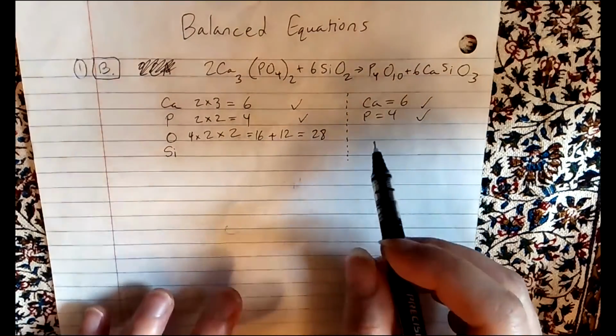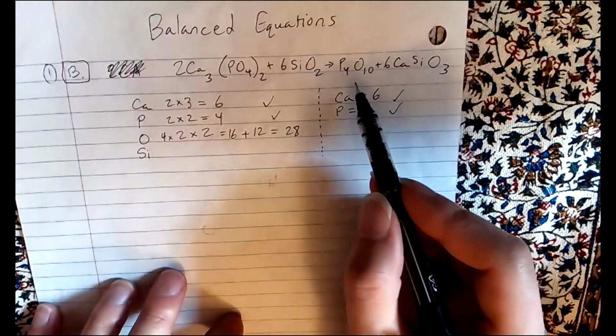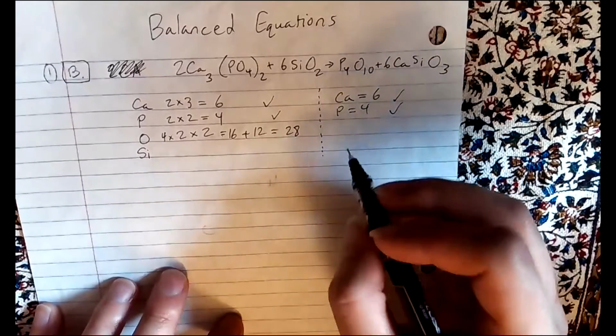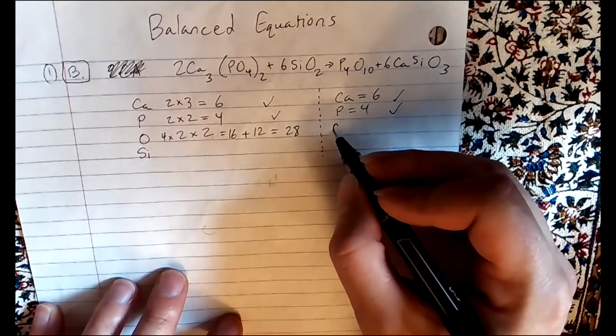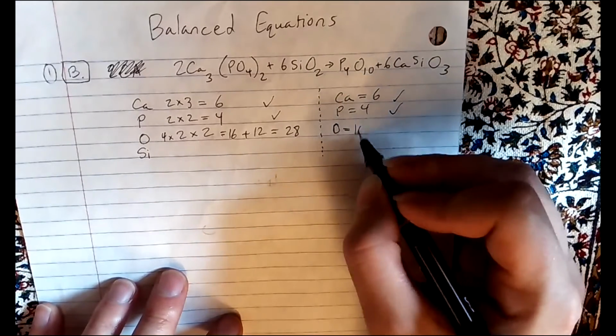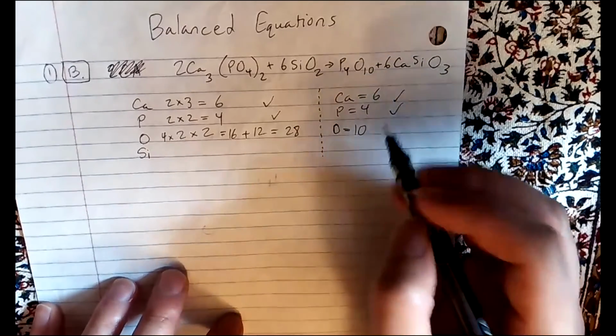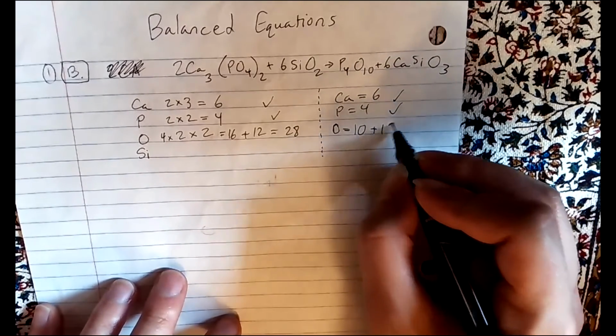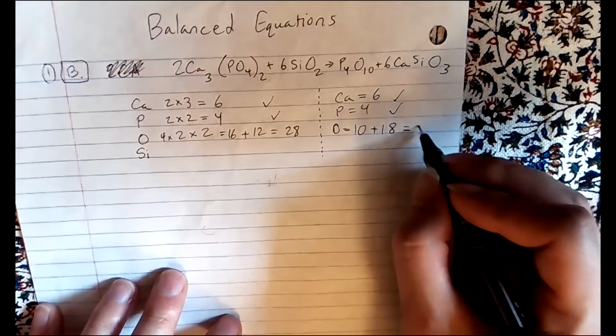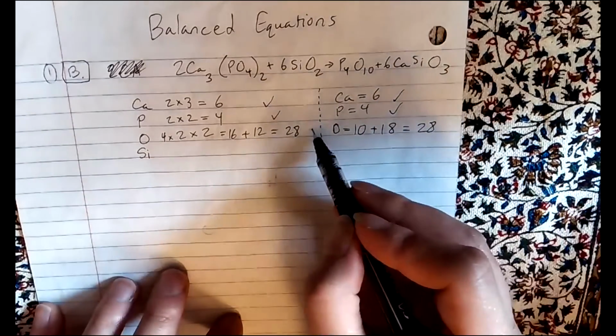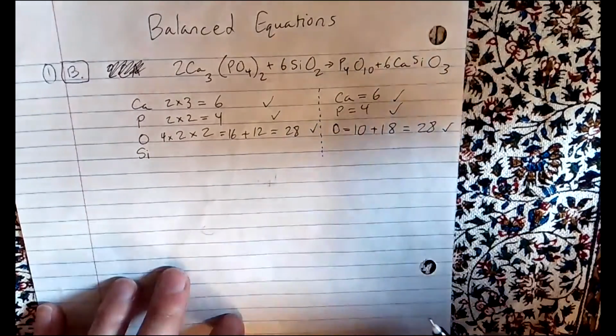So let's see if that balances out on the right-hand side. You have 10 in the first situation, so O equals 10. And then you have 6 times 3. What's 6 times 3? 18. You get 10 plus 18. That's 28. So you get 28 equals 28. We're all good.